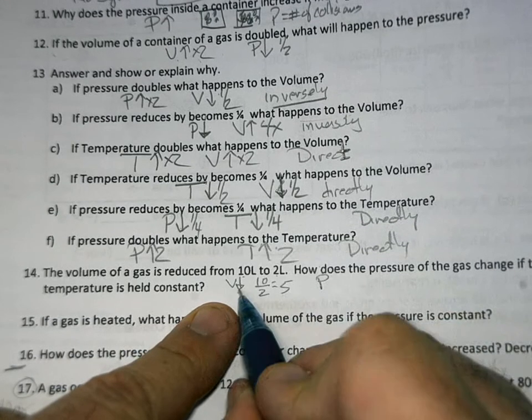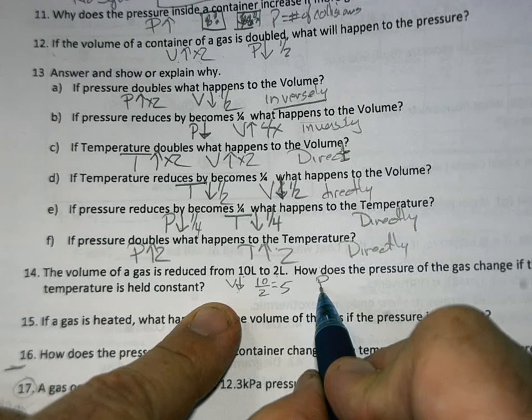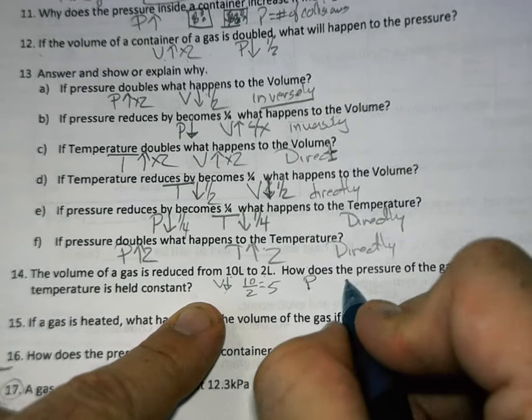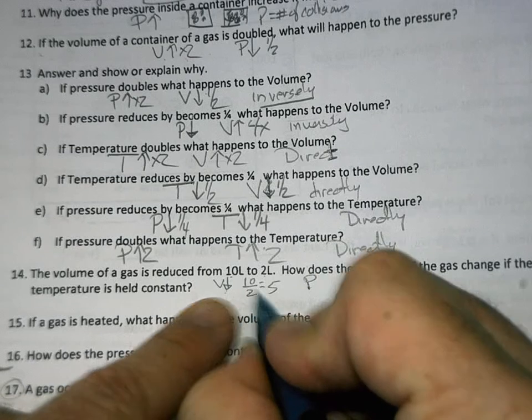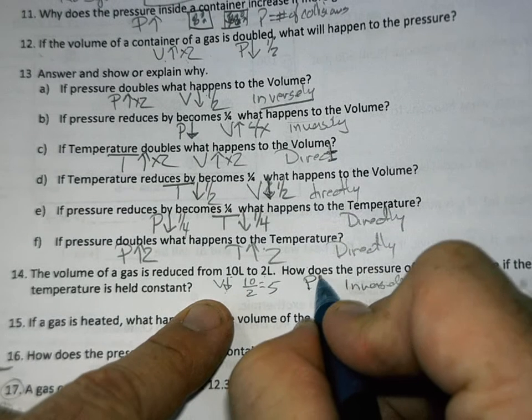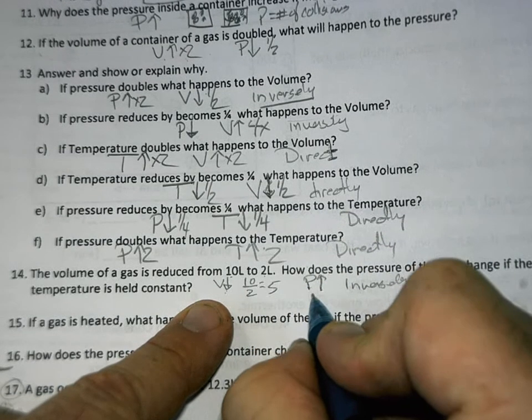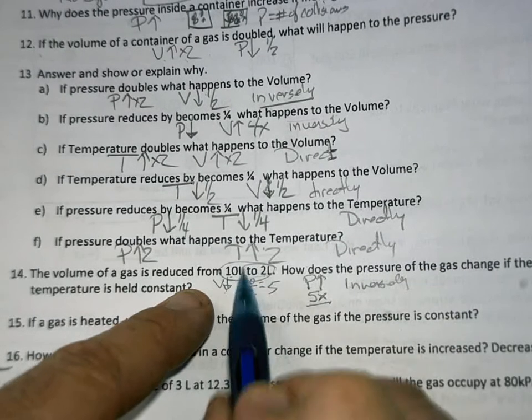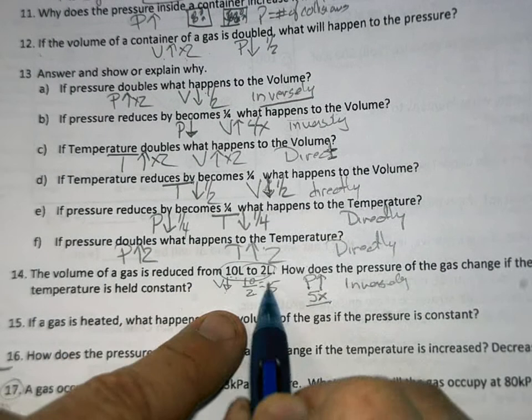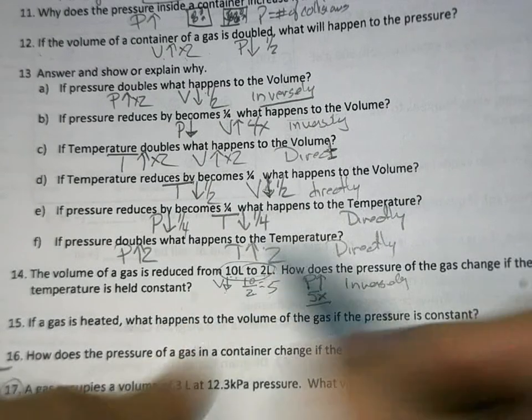They are inversely. So if the volume's going down 5 times, what's pressure going to do? Go up 5 times. There will be a problem similar to this, so you just need to divide this out, find out what the change is, and then apply it.